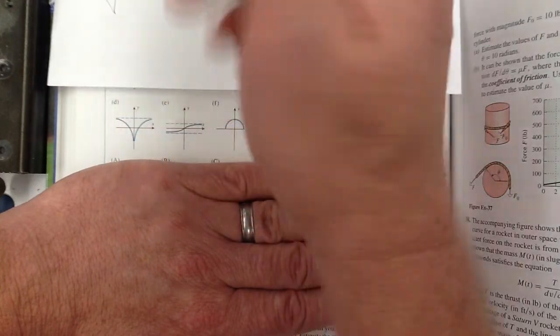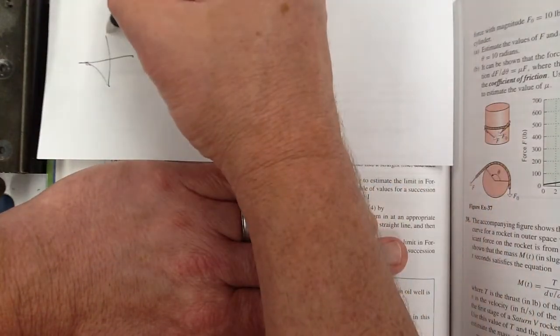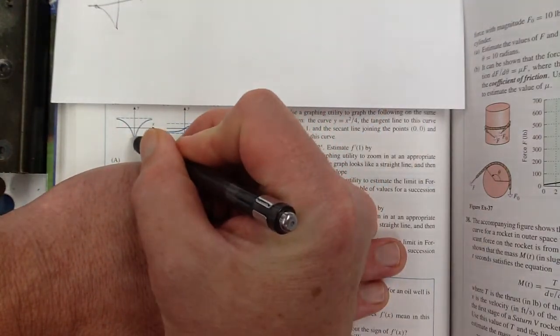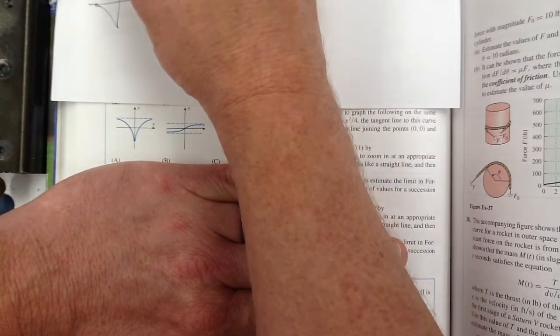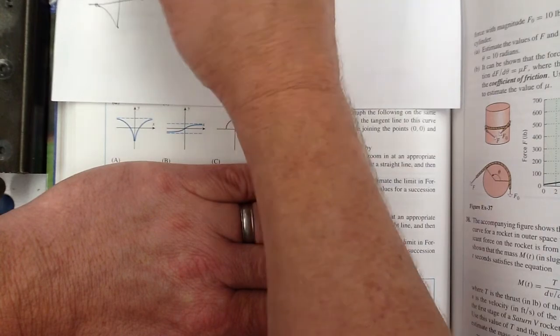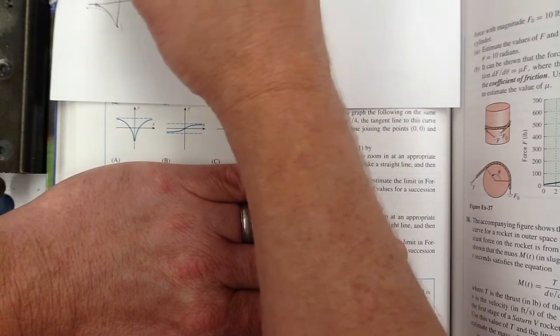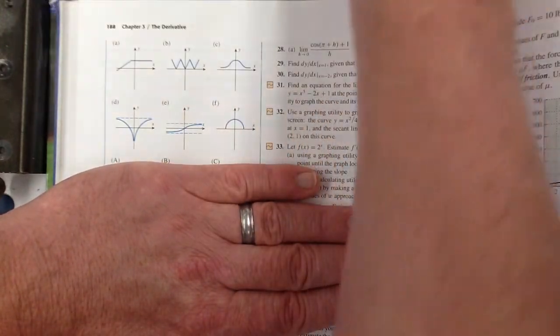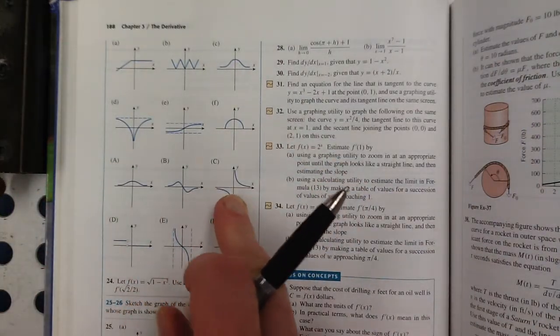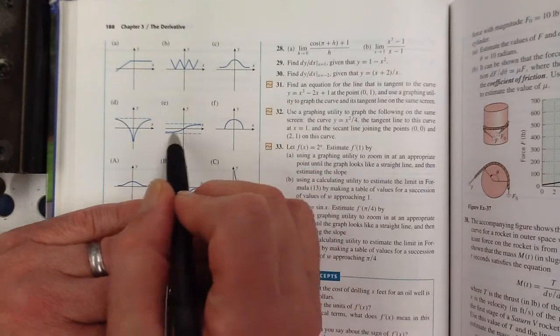And then on the other side, it looks like I have something that starts super positive, almost vertical. So it starts with a really high positive slope, and then is coming down. These are still positive slopes, but they're getting closer to 0. So something like that, kind of like 1 over x, I guess. There it is, C.